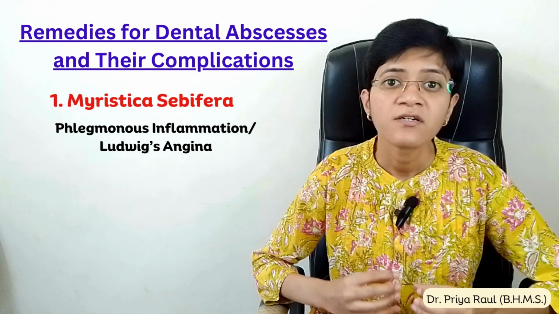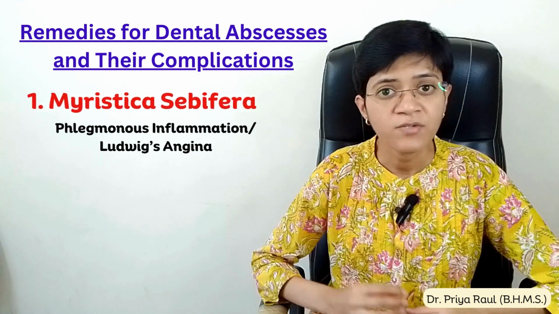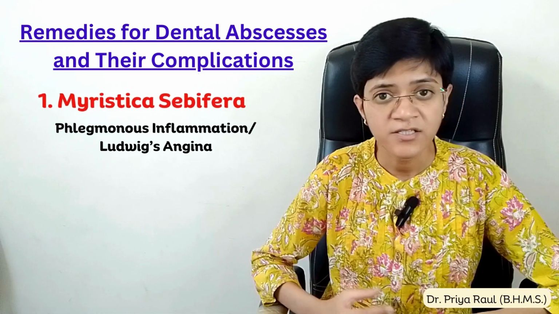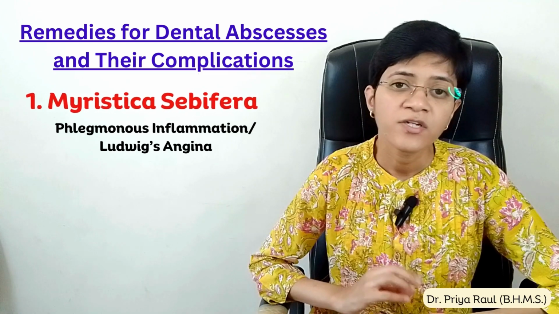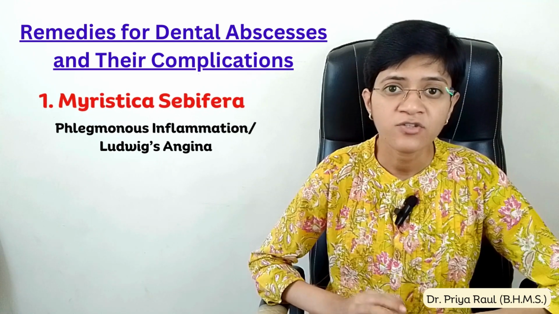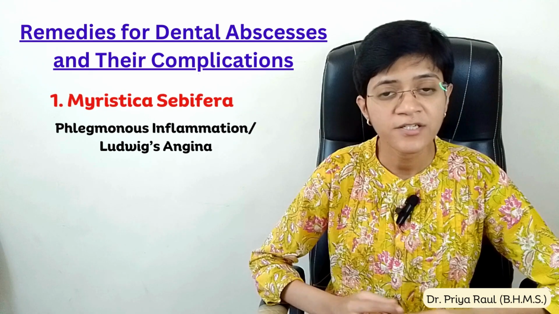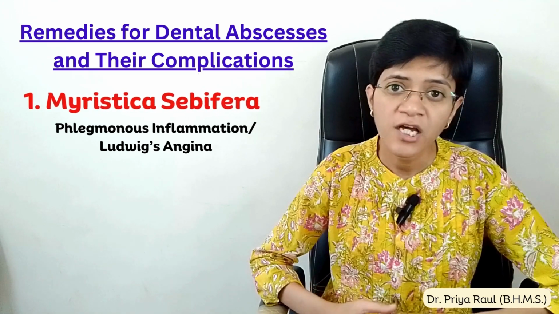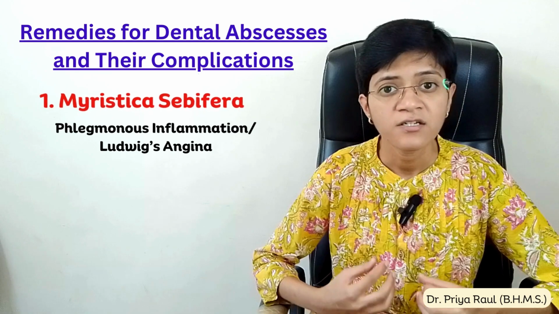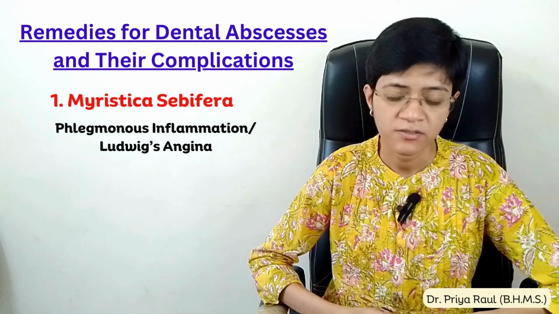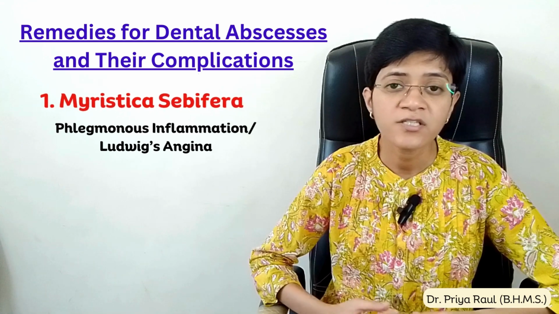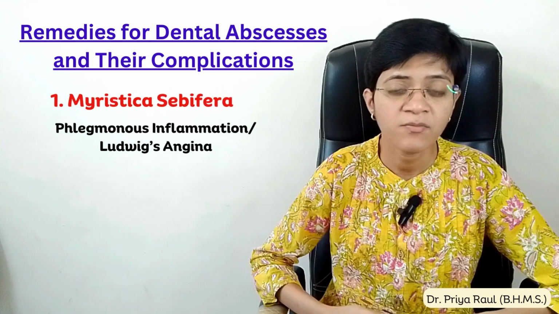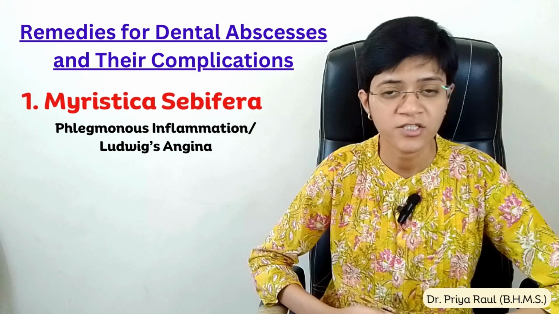When we treat Ludwig's angina, we must not forget myristica sebifera. It is a very useful remedy in all cases of suppuration, especially dental abscesses. With the help of this remedy, we can save the life of the patient. If not treated immediately, it is a life-threatening condition and may cause death. Ludwig's angina.